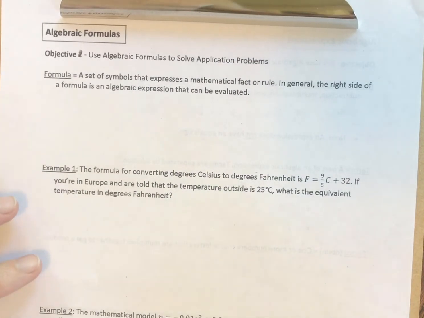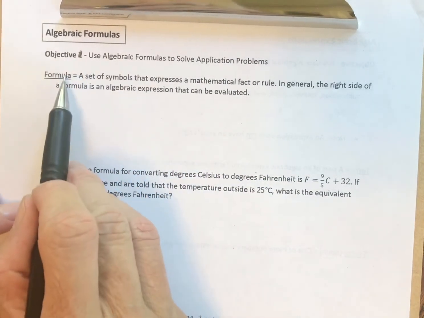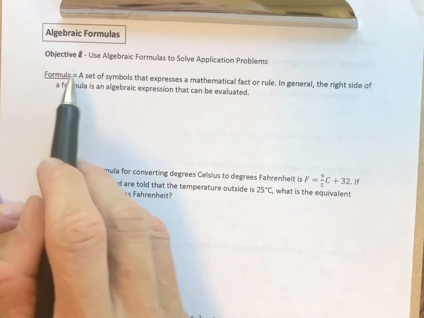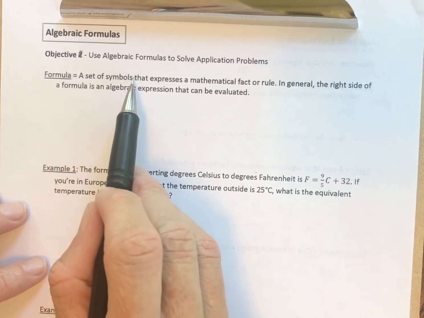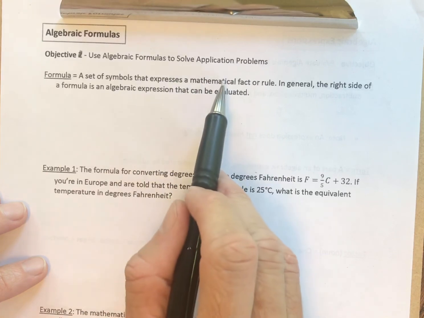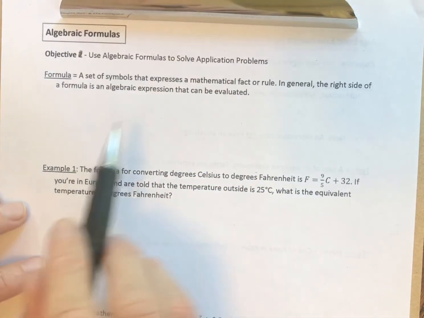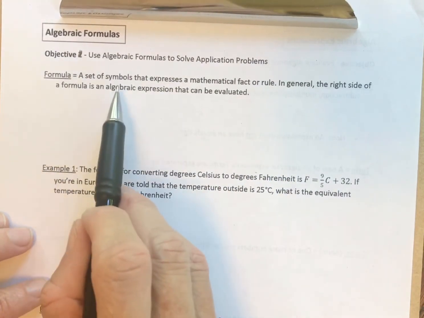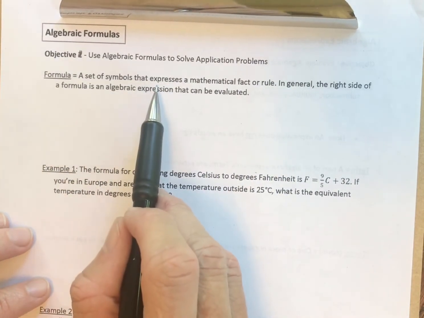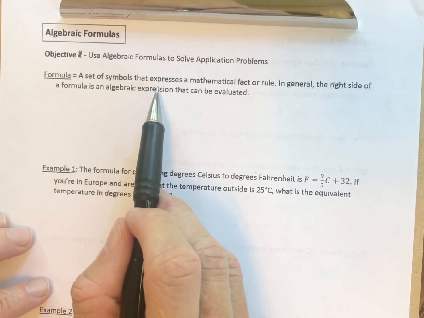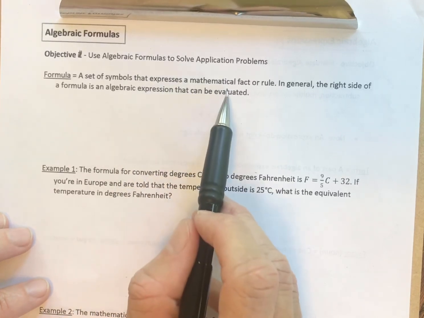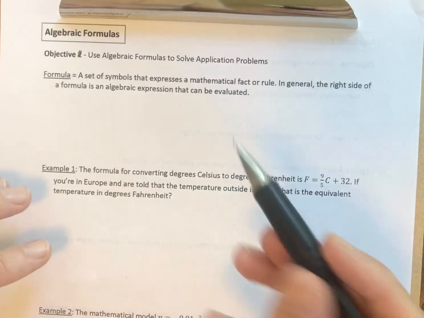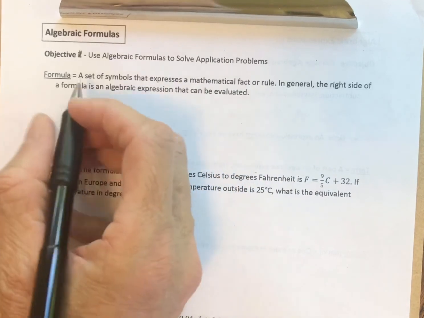All right, so first things first, let's do a definition. What's a formula? A formula is a set of symbols that expresses a mathematical fact or rule. In general, the right side of a formula is an algebraic expression, which we discussed in a previous video lecture, that can be evaluated. Okay, let's take a look at some examples of formulas.